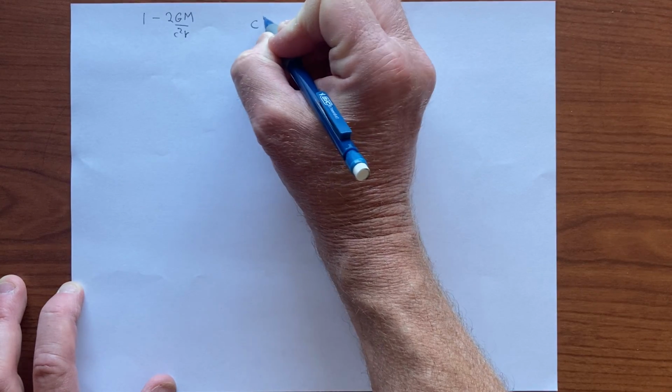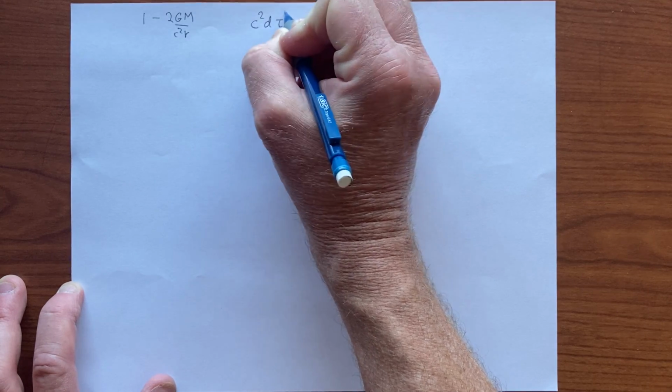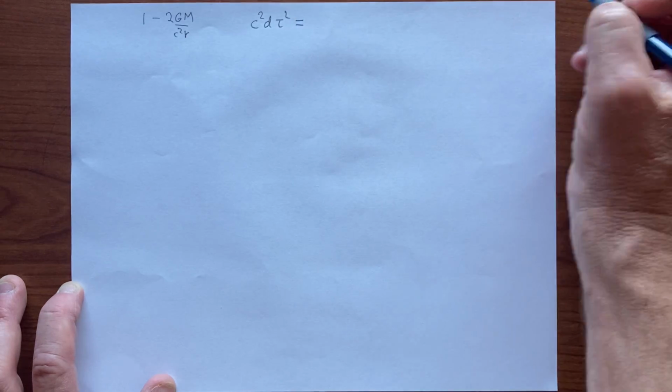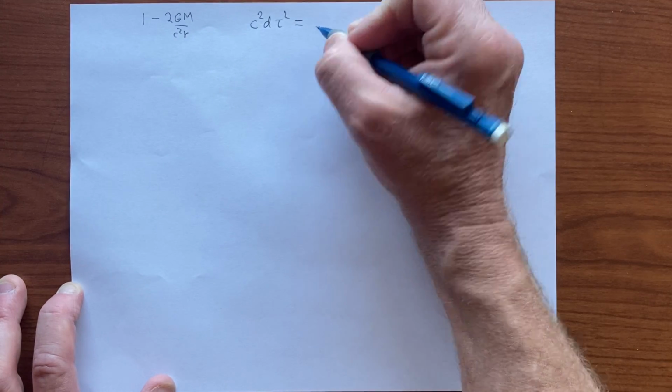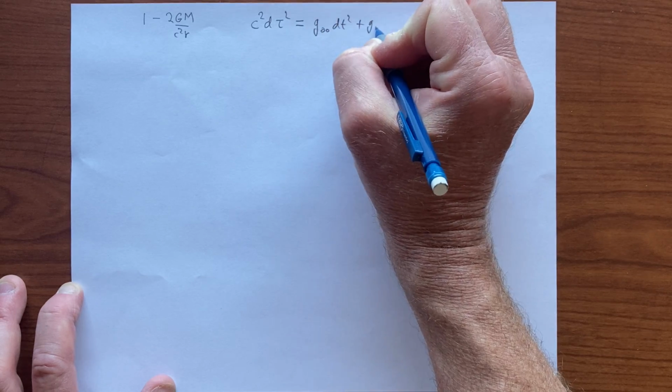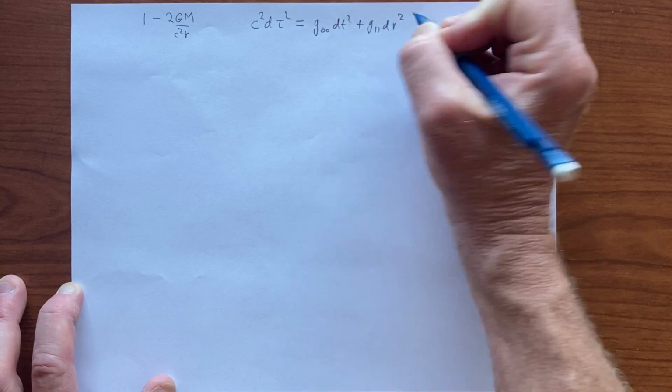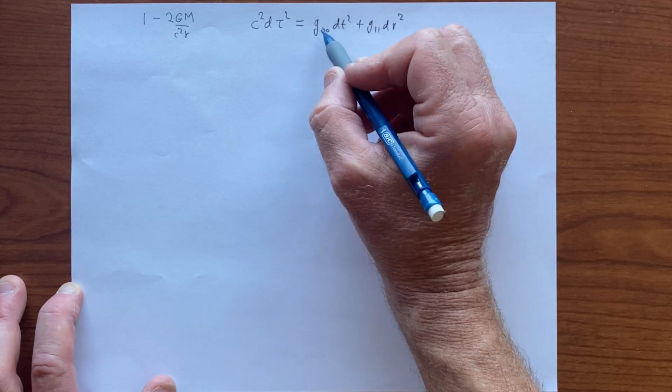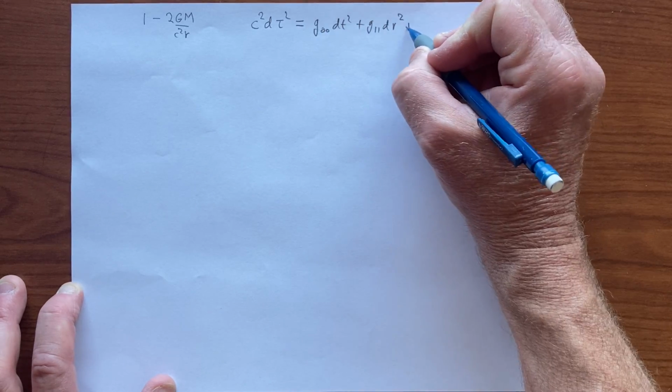So if we do c squared d tau squared, I'm writing the line element: g naught naught dt squared plus g11 dr squared. These are the two terms that we derived. They look a little strange.